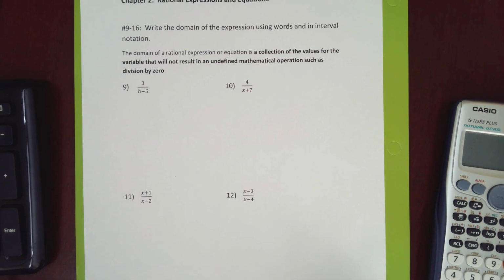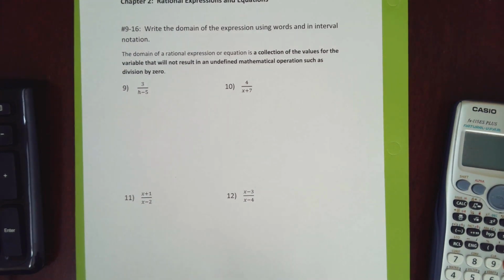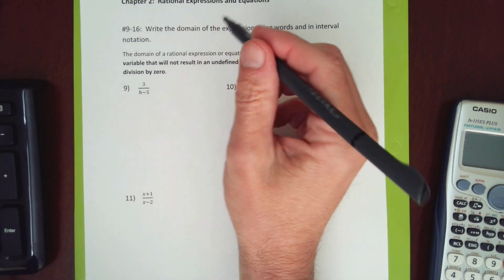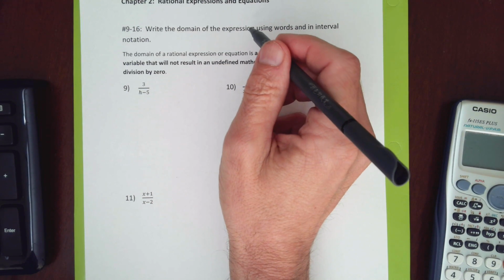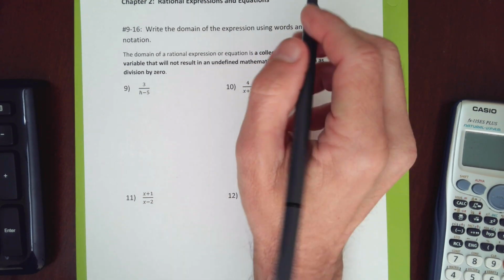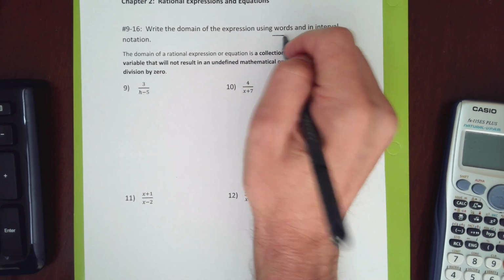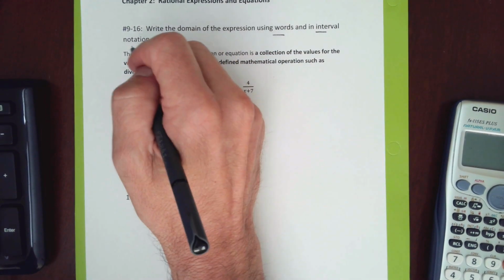So problems 9 through 16 ask me to find the domain of a fraction. The instructions say write the domain of the expression. An expression is a problem without an equal sign. And it says write the domain using words and in interval notation.